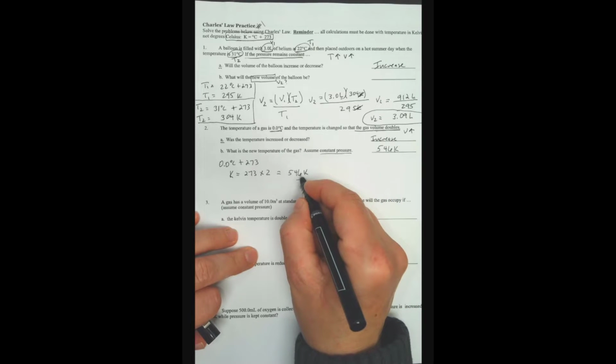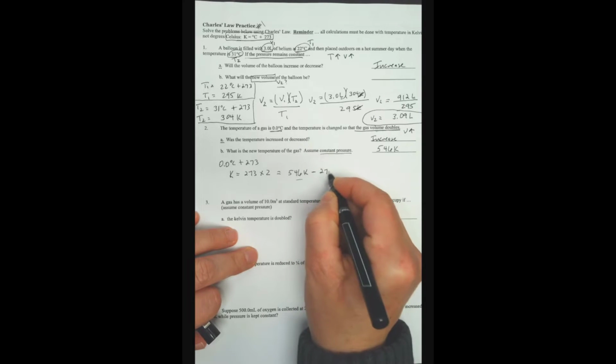All I have to do is take this number minus 273, and when I'm done with that, 546 minus 273 is... wait, I got to make sure I did that right. 546 minus 273. Yeah, so that makes this 273 degrees Celsius if you wanted to go there. But again, you guys, because we're dealing with absolute temperatures, sticking with Kelvin is the way to go.